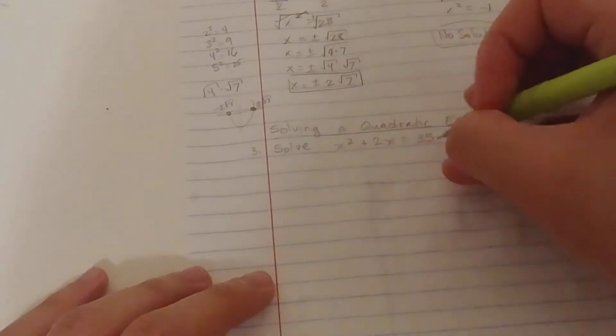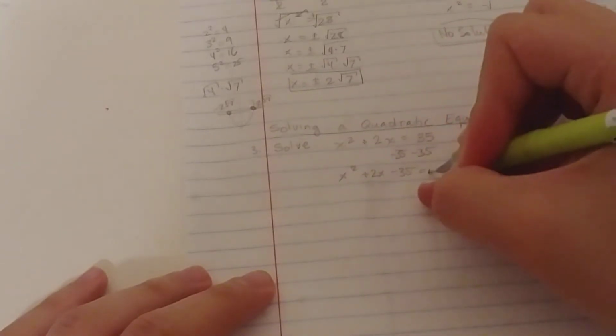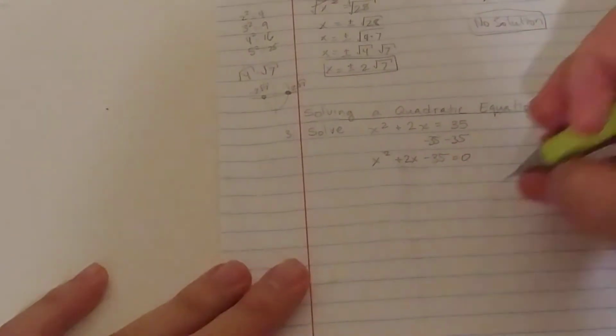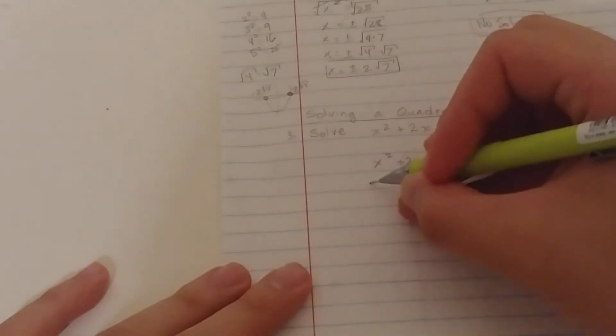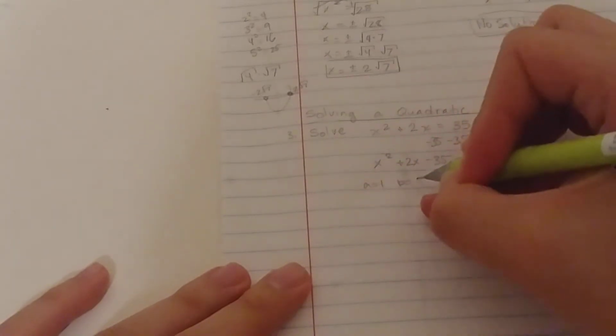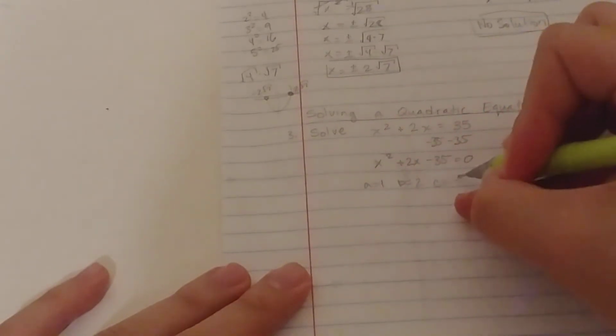That means we want to get everything to the left side, everything together. So let's subtract 35 on both sides. Set that equal to 0. You get x squared plus 2x minus 35 equals 0. And now, let's label our a is 1, our b is 2, and our c is negative 35.